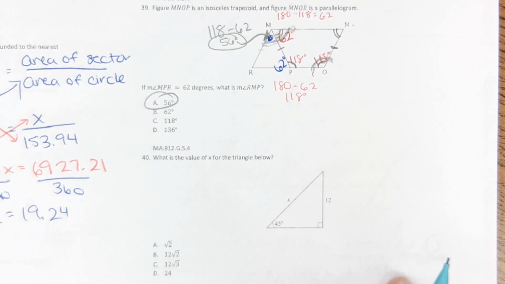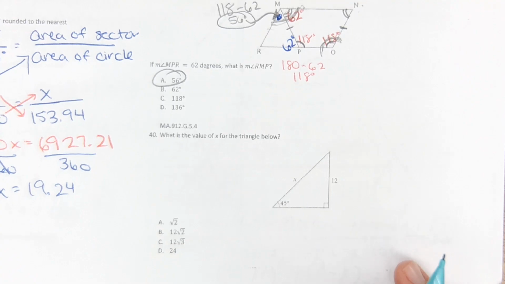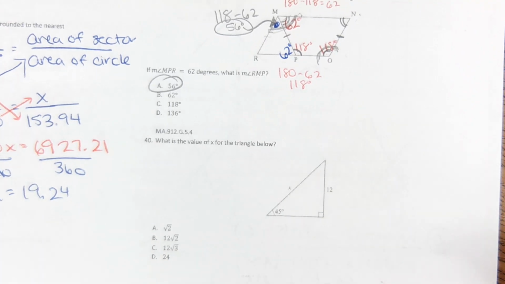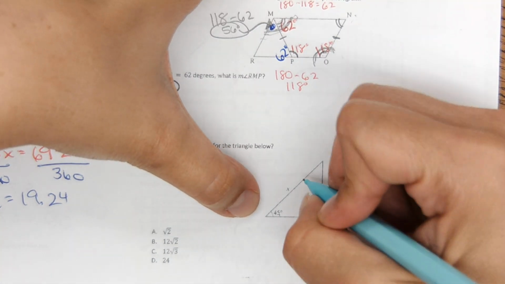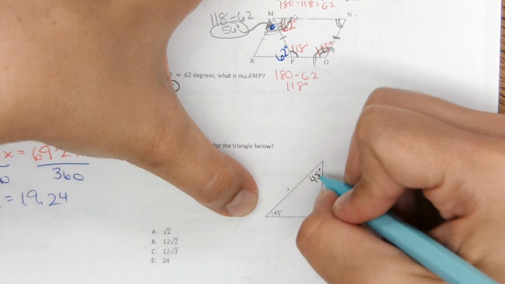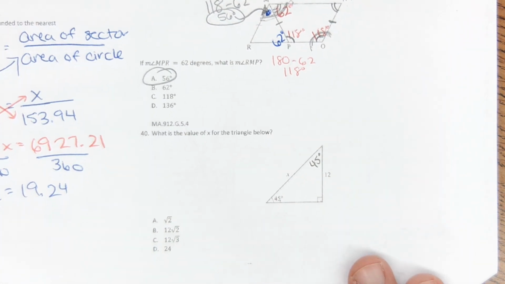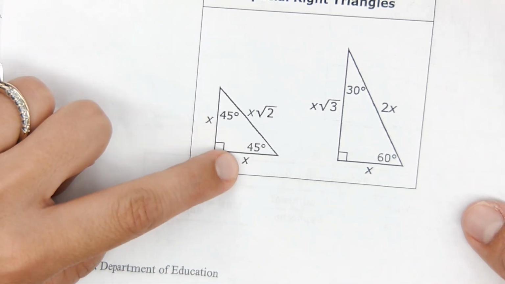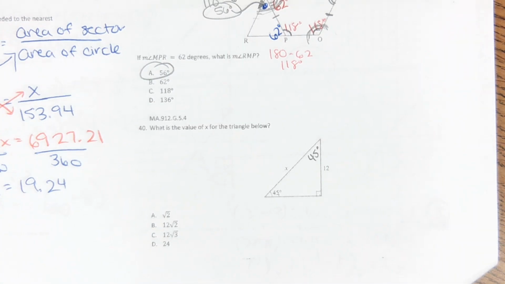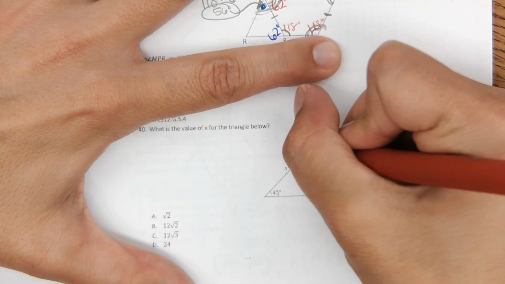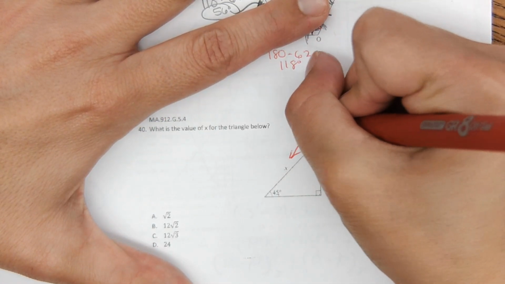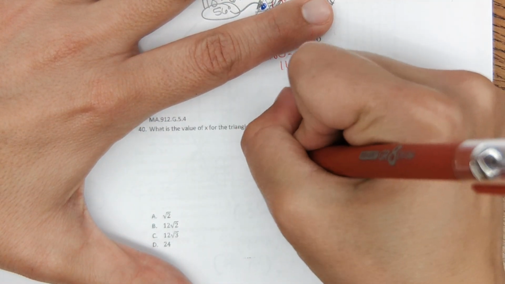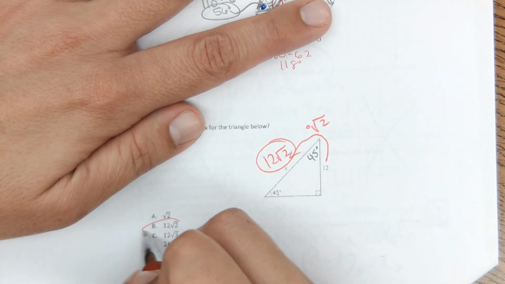Okay, number 40. What is the value of x for the triangle below? So we see a 90-degree angle, a 45-degree angle. This would also be 45 because those angles add up to 180. And so that means we have a special right triangle. So we can take the side length and multiply by square root of 2. So 12 square root of 2 is that length.